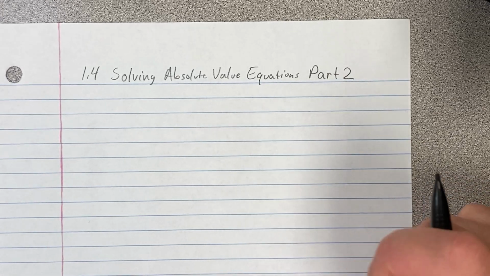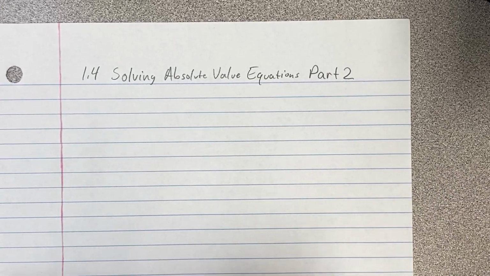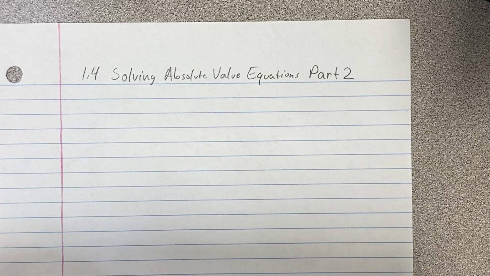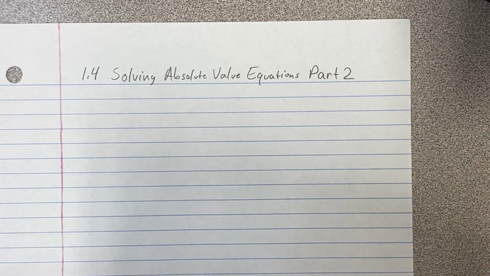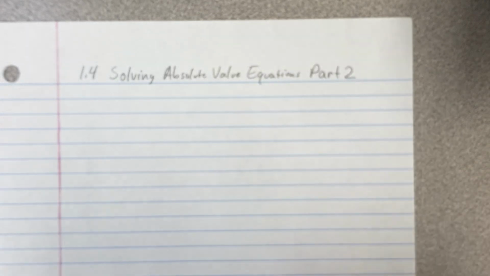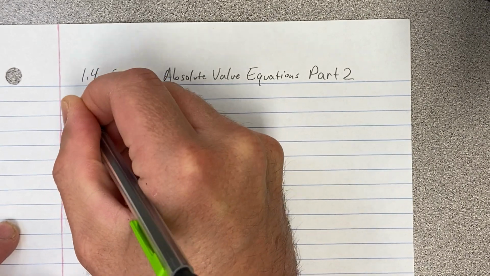This is the second part of our 1.4 solving absolute value equations notes. And the last example that we looked at involved us having to isolate or get the absolute value brackets alone first before writing our two possible equations, okay? Now, today we're going to focus on some of the stranger things that can happen when you're solving absolute value equations. So let's just dive right in to an example.